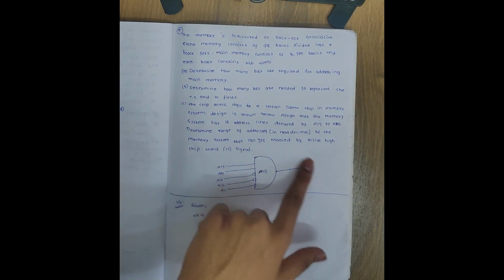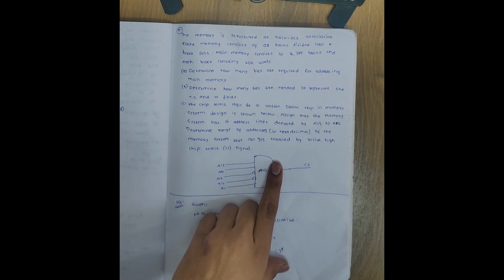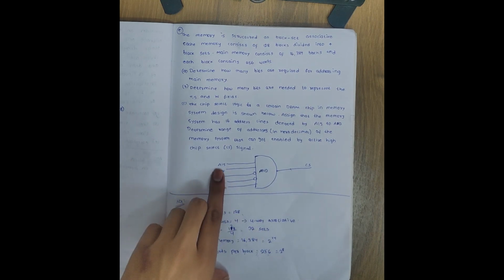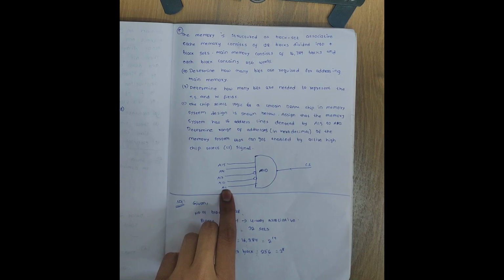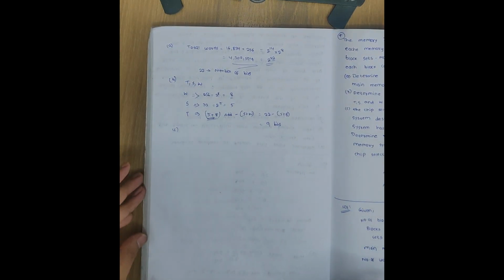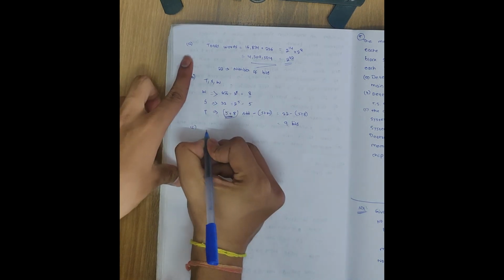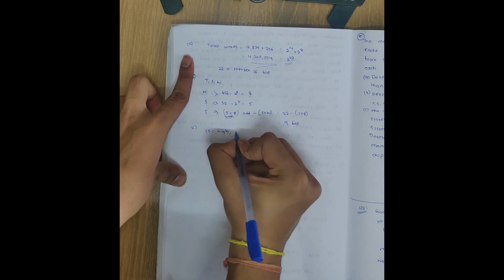From this diagram, what we can see is there is an AND gate, which uses inputs A15, A14, A13, A12, A11, with bubbles on A13 and A12. That means these two inputs are inverted. Now, CS is equal to high. When will it be high?